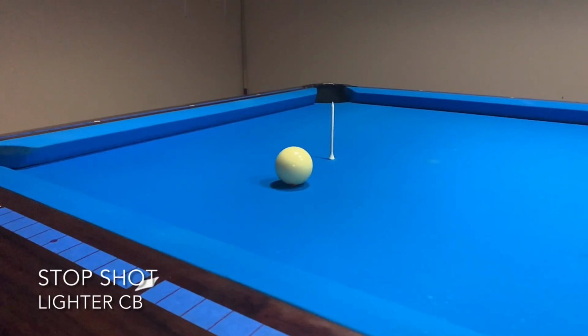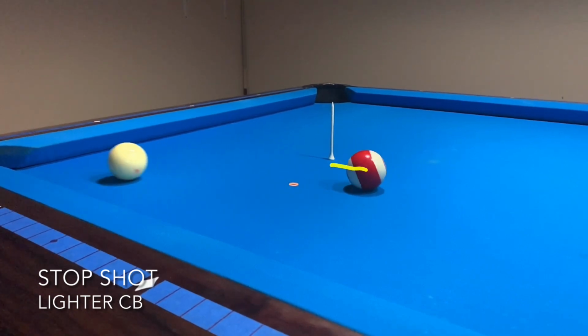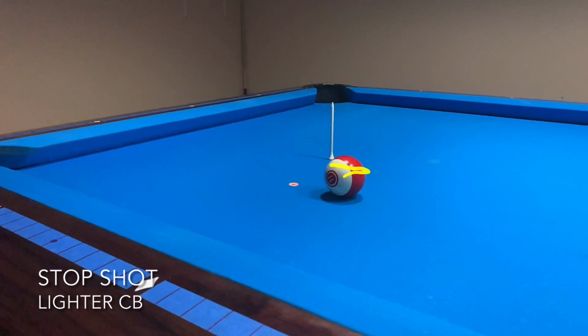Getting a stop shot is impossible with a cue ball that's lighter than the object ball, since the cue ball wants to bounce off the heavier object. But I am showing what it would look like if the cue ball needed to be in the same place as before. The cue ball bounces back a little, which means I need topspin to push it forward back to the golf tee position.